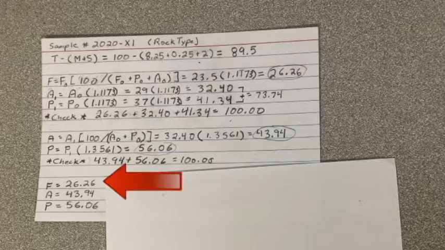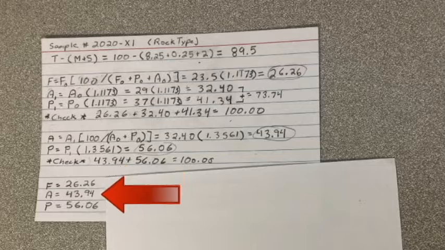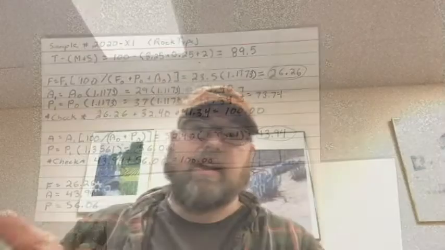We have feldspathoids at 26.26, K-spar, alkali feldspar 43.94, and plagioclase at 56.06%. Now, those don't have to add up to 100. We checked them as we were going. And the reason why I checked them is because I'm only rounding. When I was doing the initial additions that I would divide by 100, I only carried that to 4 decimal places.